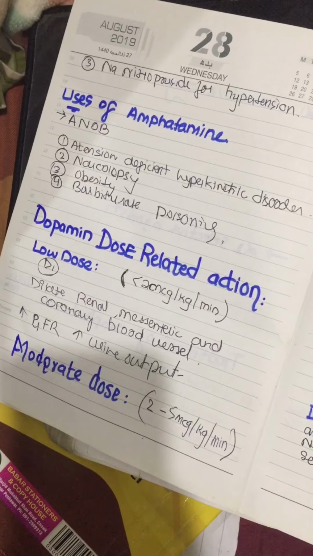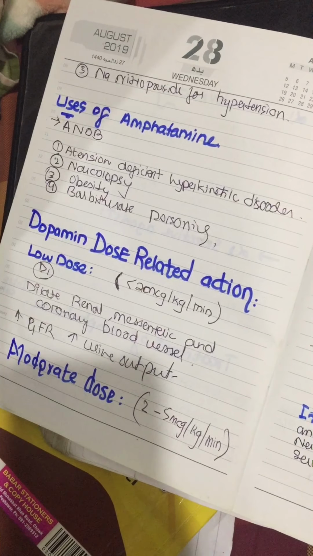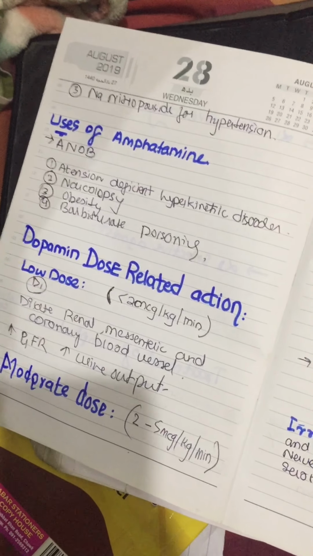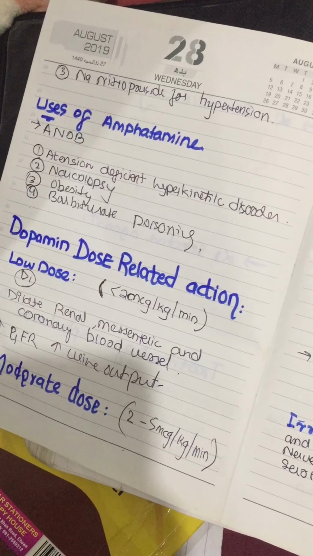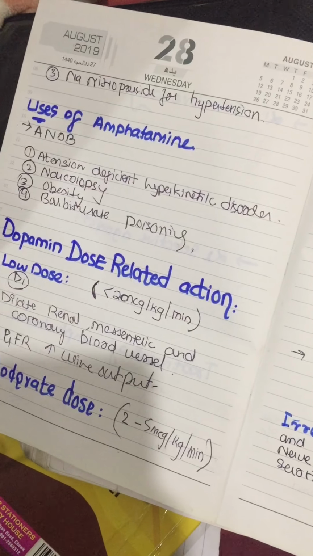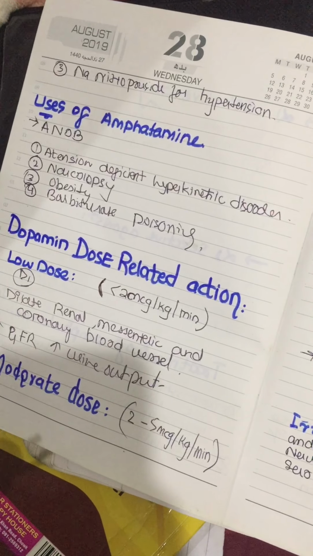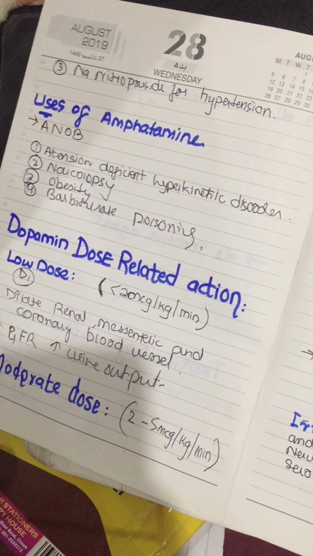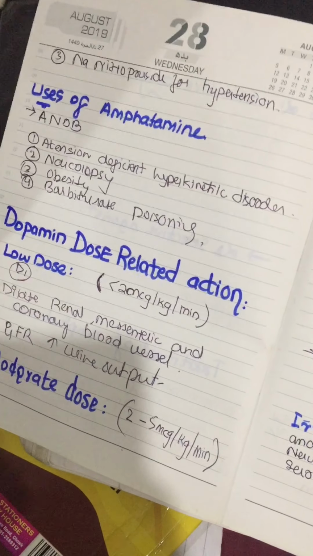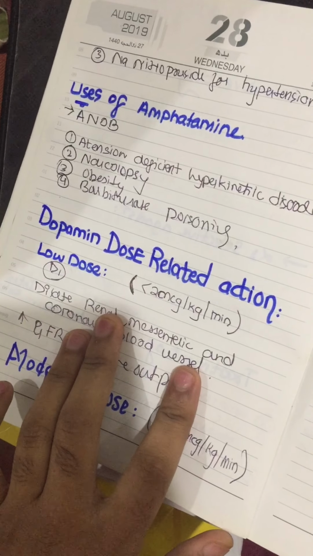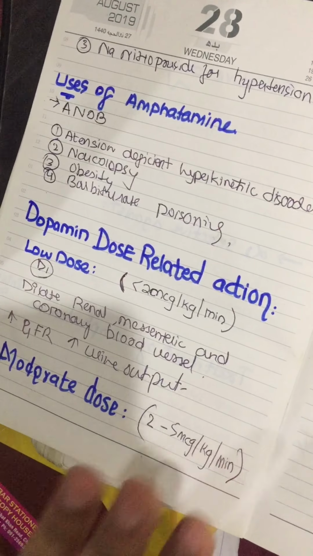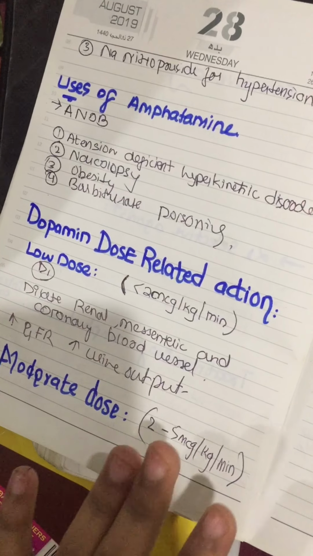In low dose, for example, if we give dopamine less than 2 mcg per kg per minute, what's going to happen is it is going to act on the D1 receptor, and it is going to cause dilation of the renal, mesenteric and coronary blood vessels, and because of that the GFR will be increased and urinary output will be increased if the concentration is less than 2 mcg per kg per minute.